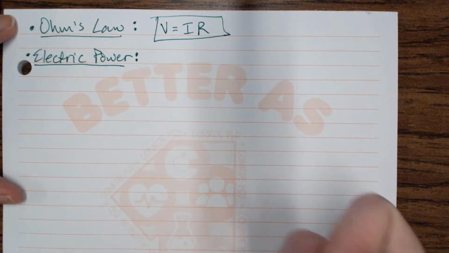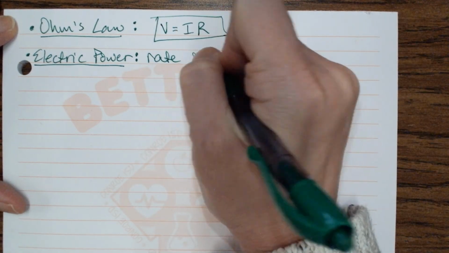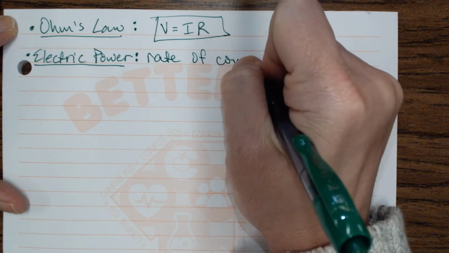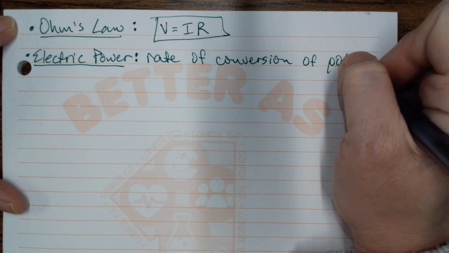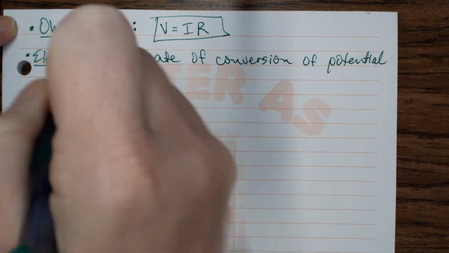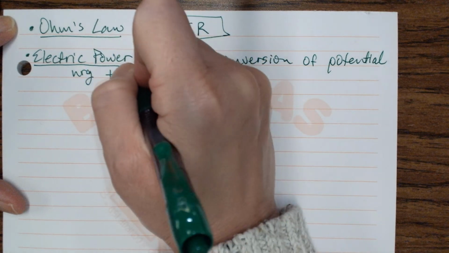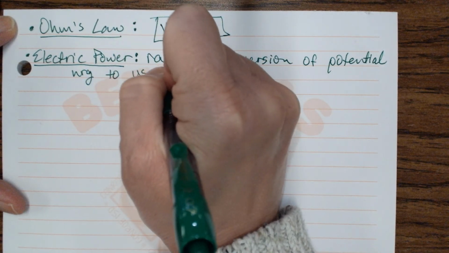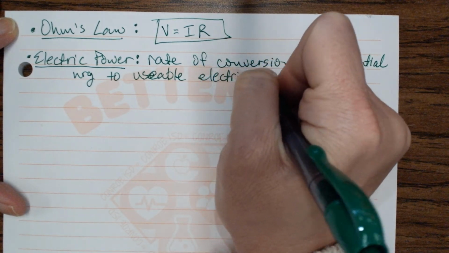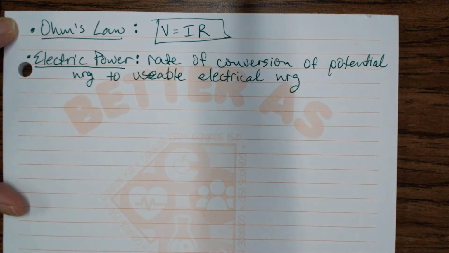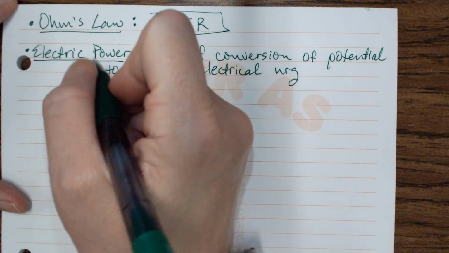Okay, all right, electric power. This is the rate of conversion of potential energy to usable electrical energy. It has a formula, and it's on the formula sheet, so you don't have to memorize it.